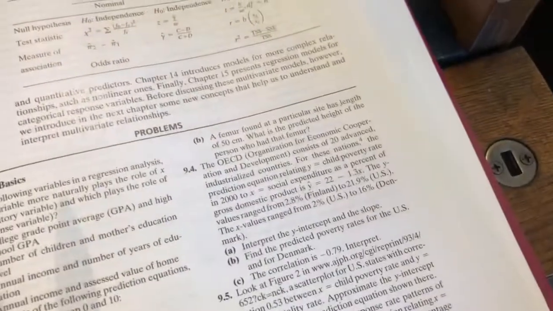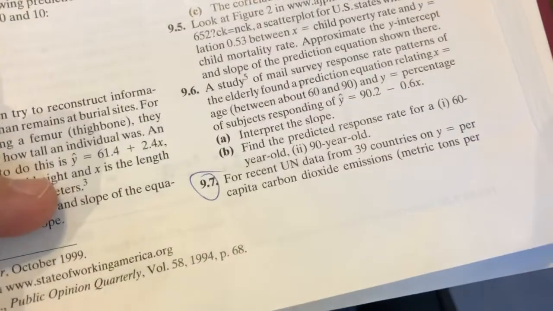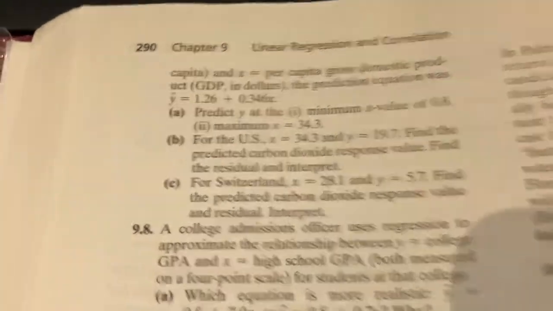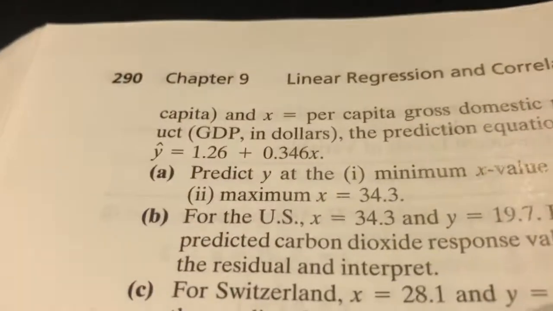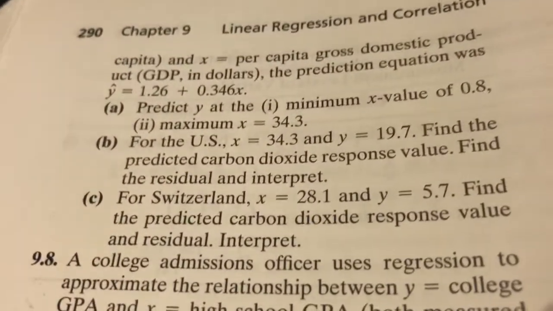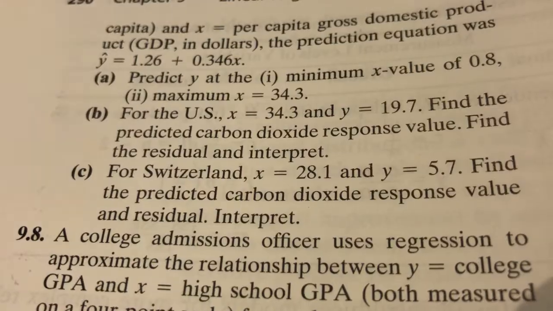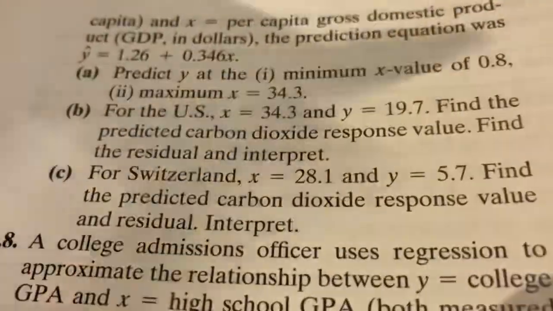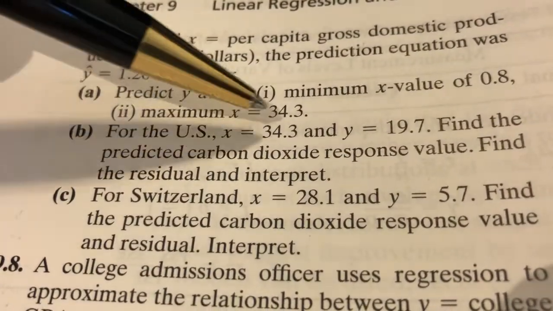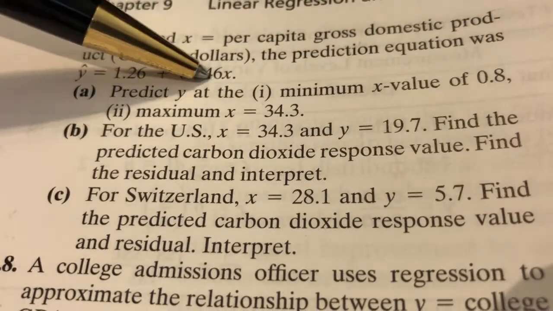Okay. 9.7, there's some UN data from 39 countries. Y is the carbon dioxide emissions per capita, and X is the GDP per capita in dollars. Again, your Y hat, which is your estimate of Y equation, just plug and go. So for part A, it's asking you to plug in 0.8 into X, and then for the next part, 34.3 for X. Then you'll get your number.